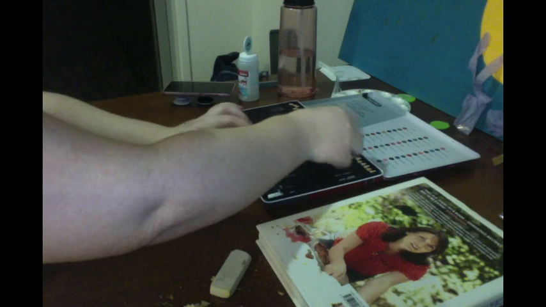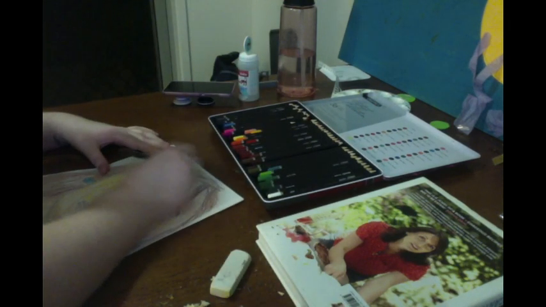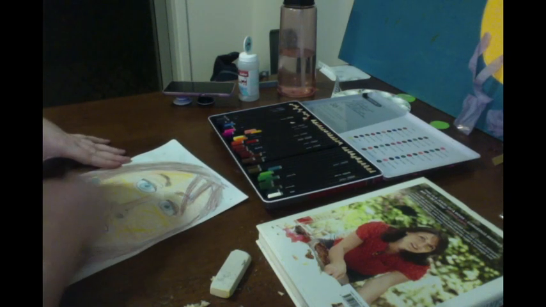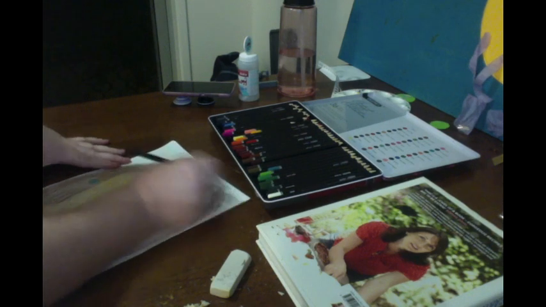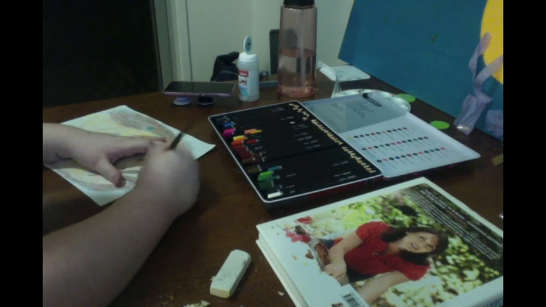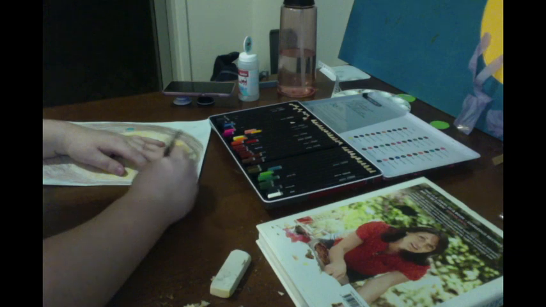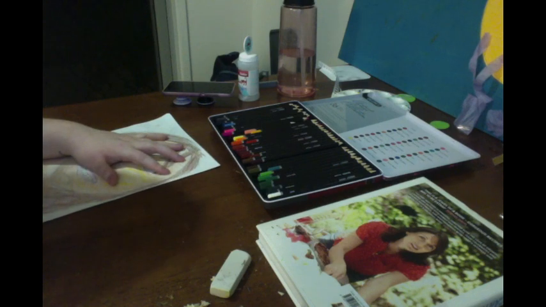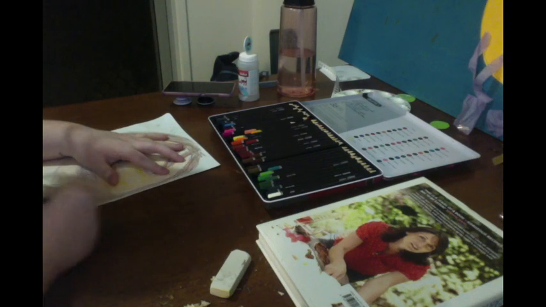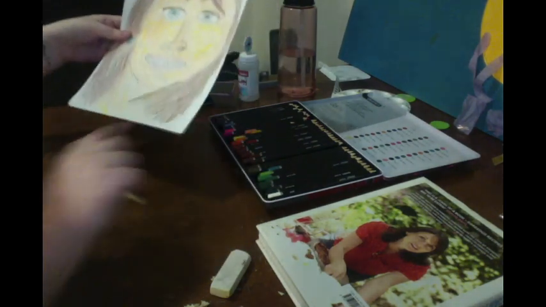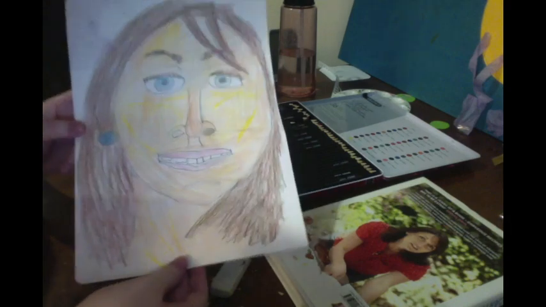That's brown, tan. There we go. And there, that's my finished piece.